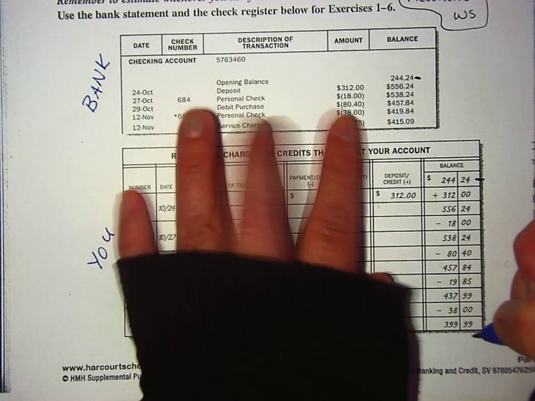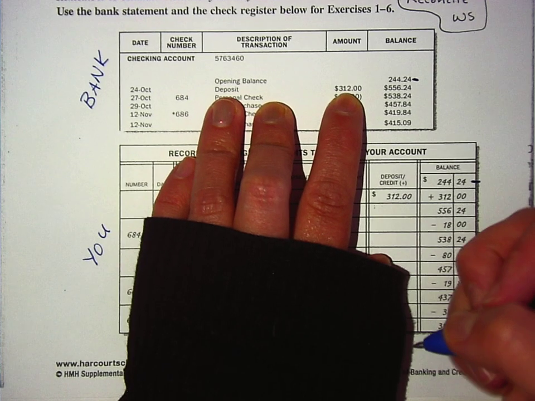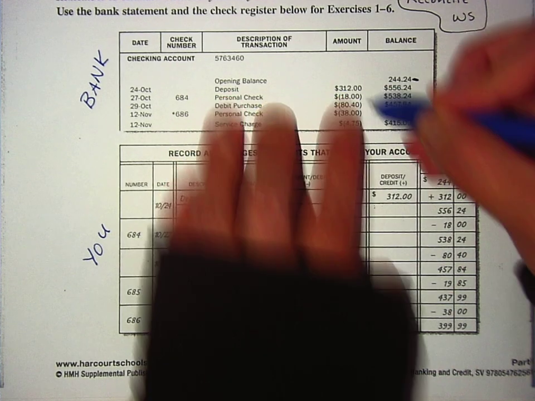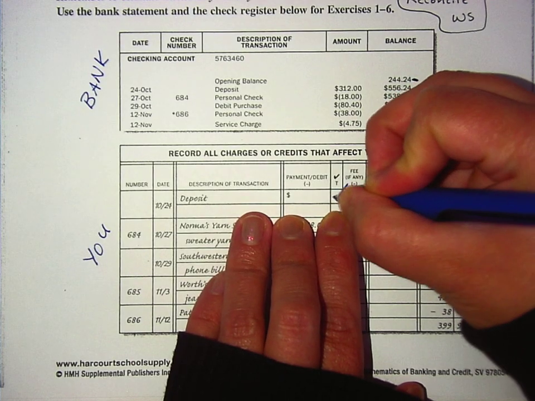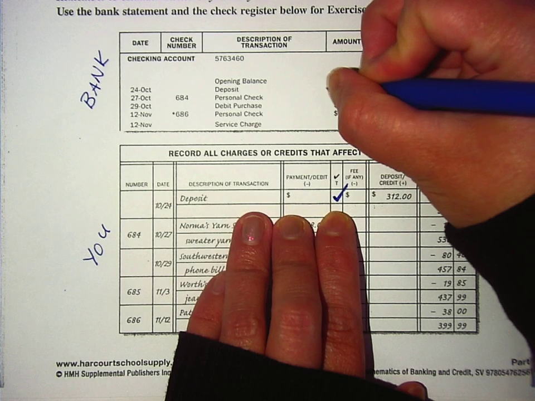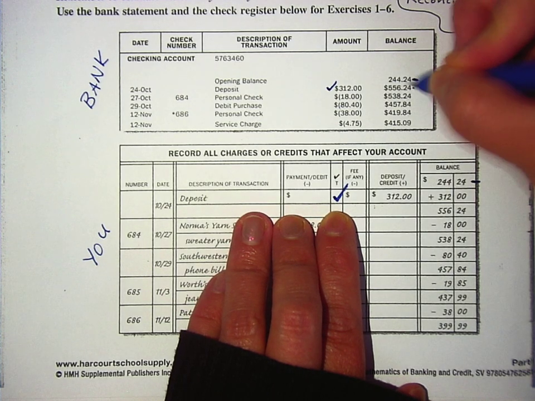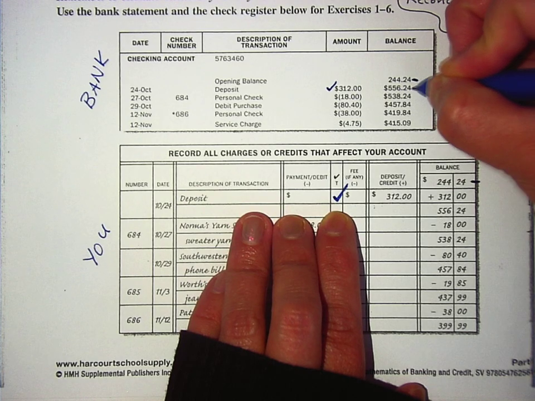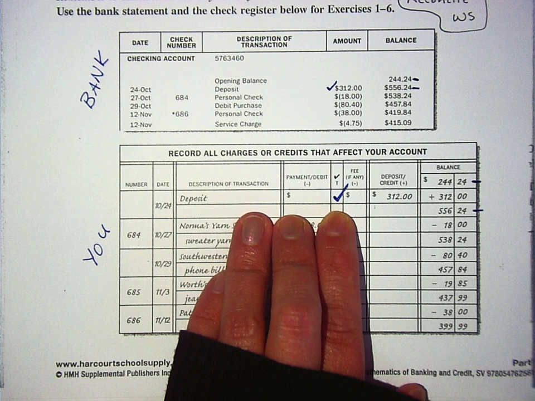So the first thing I see is that the bank says I did a deposit of $312. Do you see that up at the bank section? And then it shows here that we did a deposit of $312. Do you remember that check mark column that we had there? Put a check mark right there, and I'm going to put a check mark next to that $312. They both match. I'm also gonna check afterwards that they subtracted correctly. They said that I had 556.24 afterwards, and so did I. So far we're even.